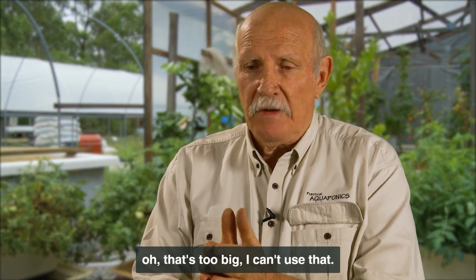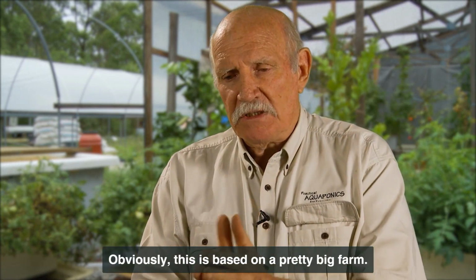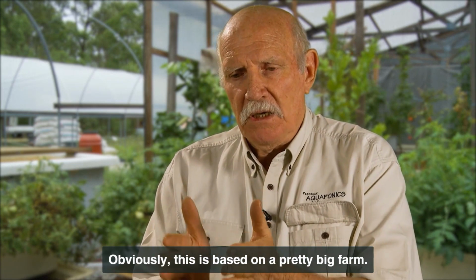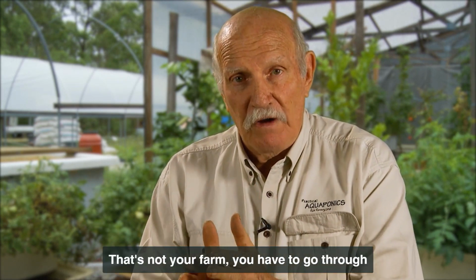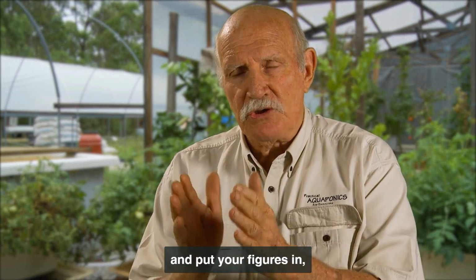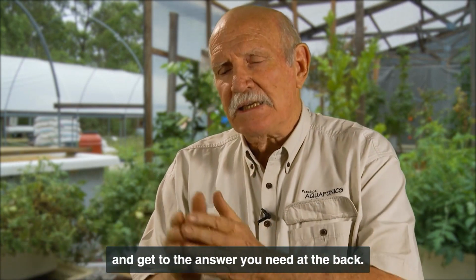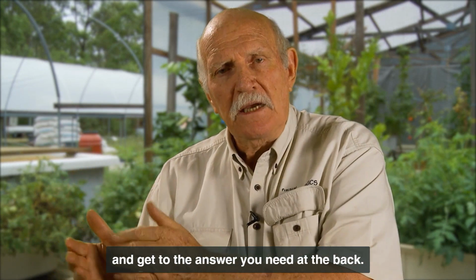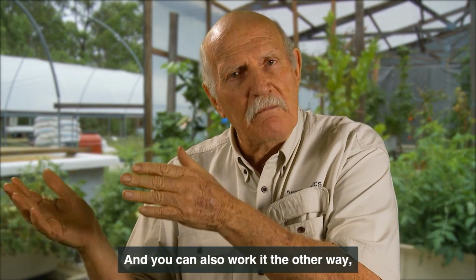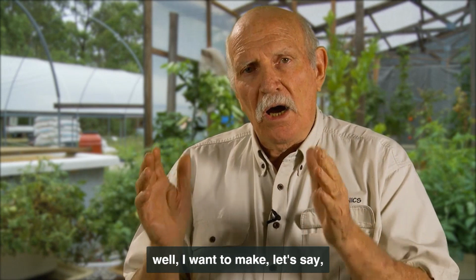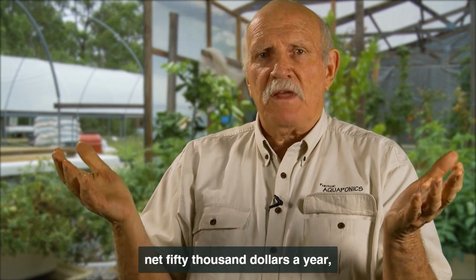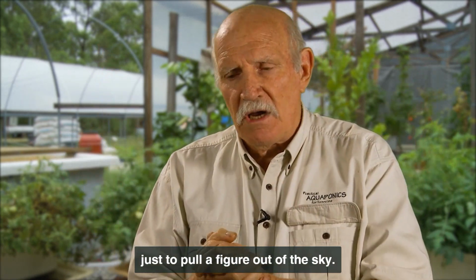So don't look at this and say, oh, that's too big, I can't use that. Obviously, this is based on a pretty big farm. The figures are in there. That's not your farm. You have to go through and put your figures in and then watch them flow through all the spreadsheets and get to the answer you need at the back. And you can also work it the other way. You can come from the back end and say, well, I want to make, let's say, net $50,000 a year, just to pull a figure out of the sky.